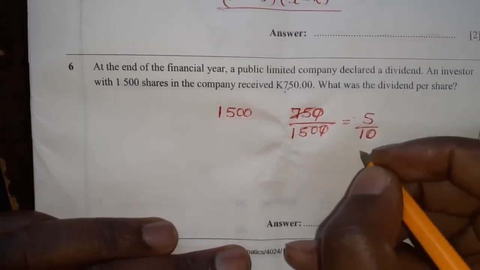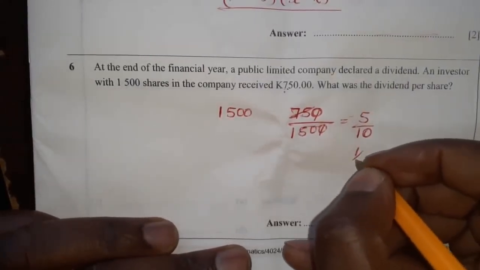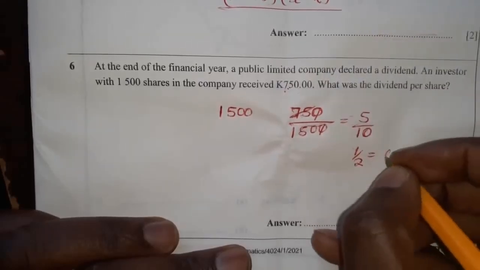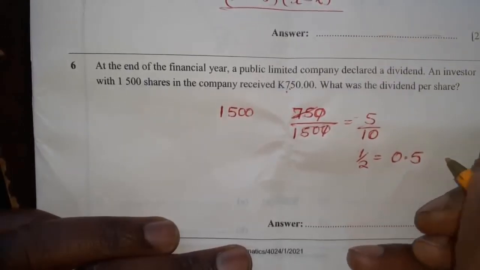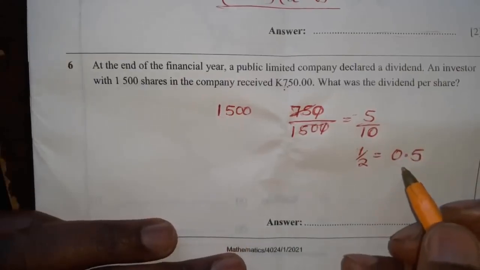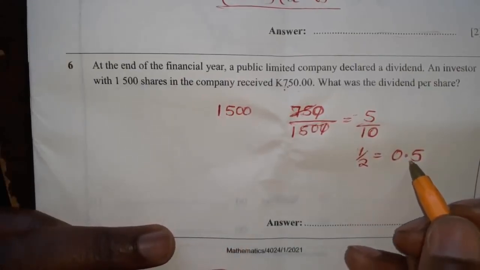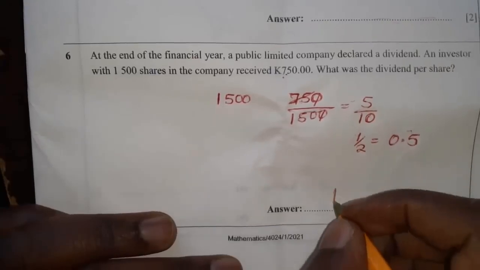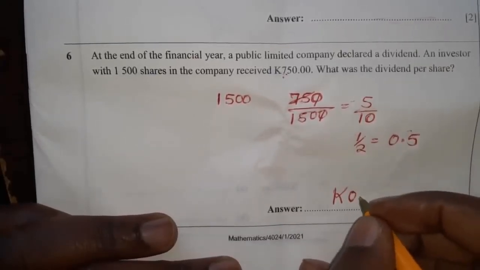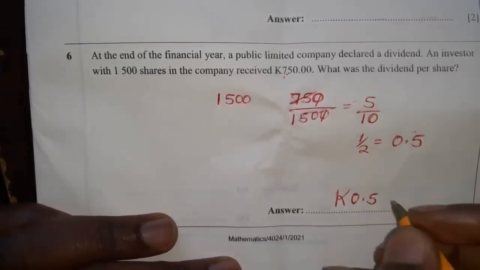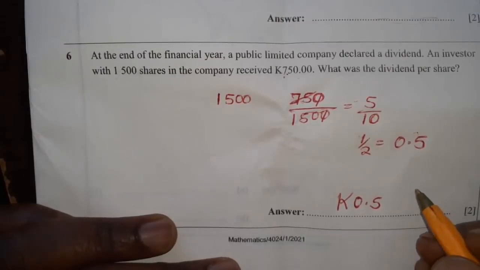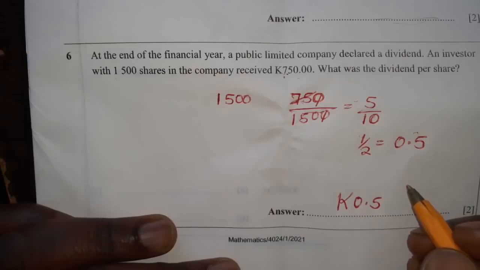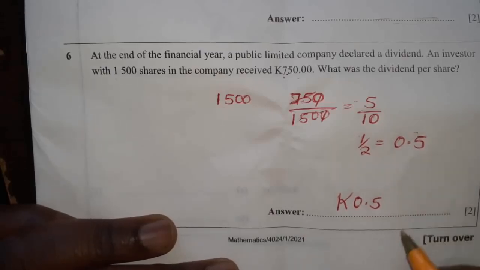Then here you can further say 1/2, and this goes to say 0.5. Okay? So what do we call this? This is what? 15 Gce, isn't it? This is 15 Gce. So we say 50 Gce. This is the dividend per share. That is what we are supposed to get. So we go to question 7.